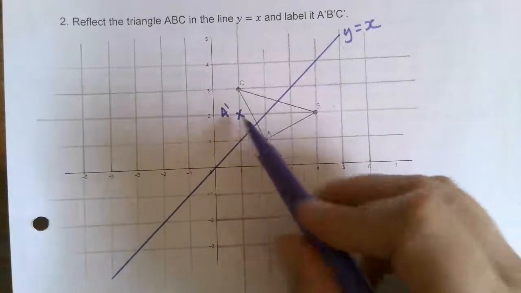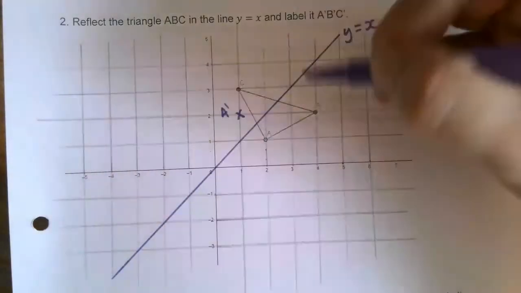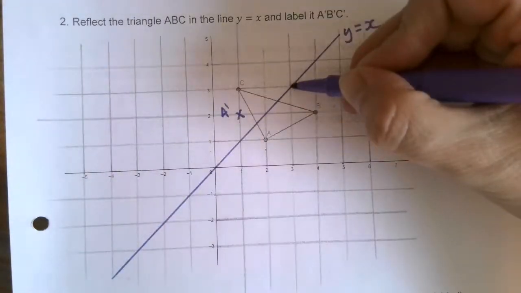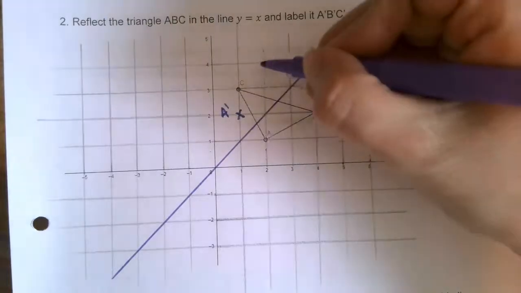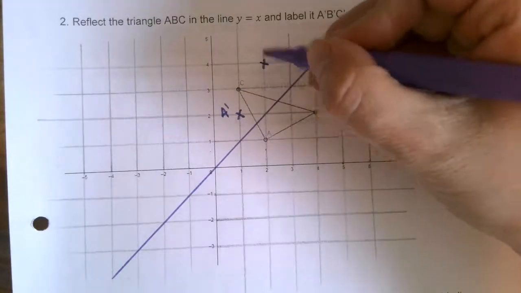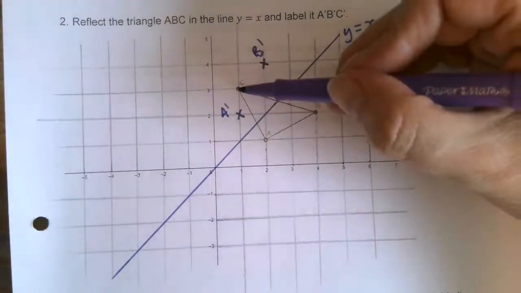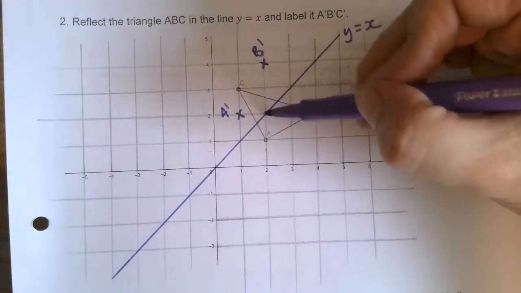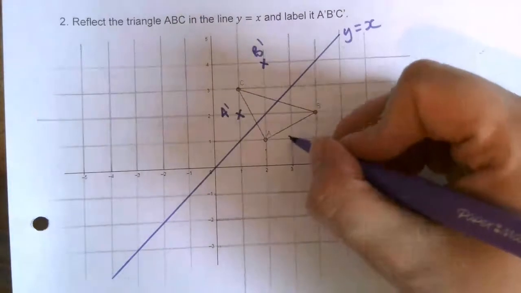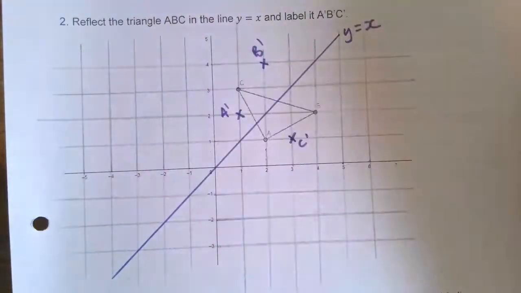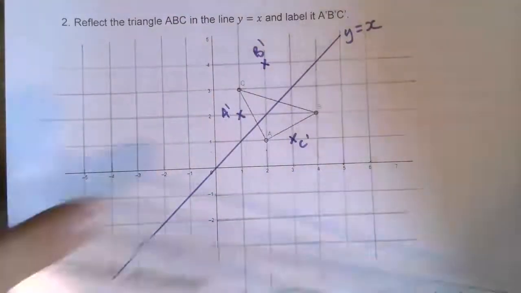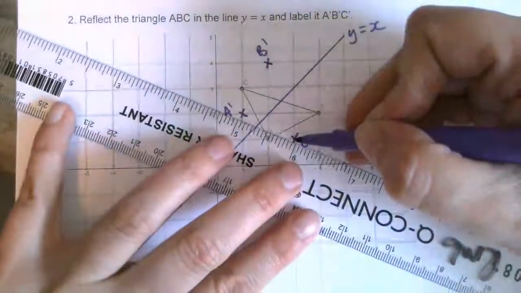So that was point A, so that's our new A dash. B is 1 full diagonal from our line, so B dash is going to be 1 full diagonal, so it's going to be there. Okay, and then C is 1 full diagonal here, so we follow that on, and that's going to be C dash. And then again, join these up using your rulers.